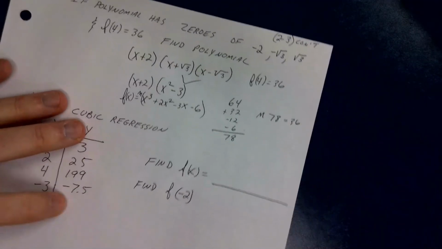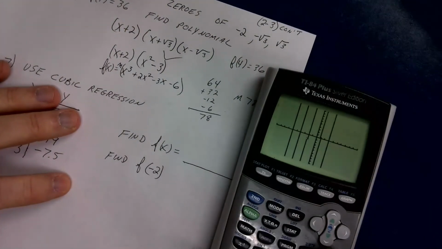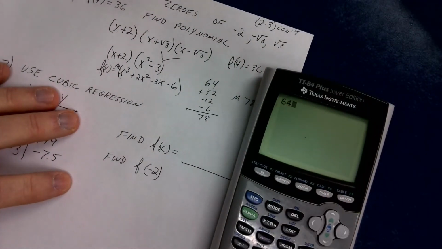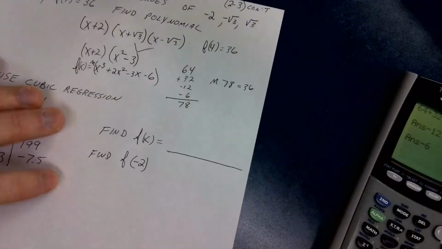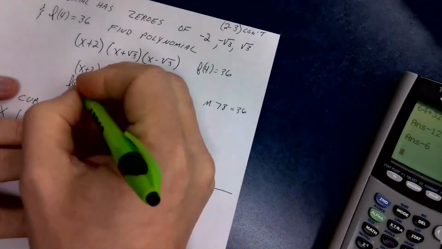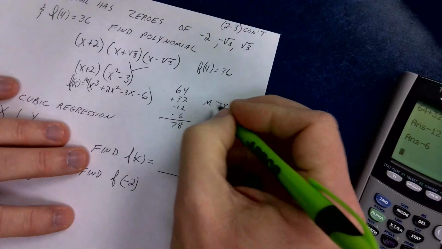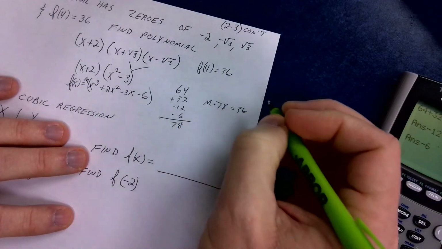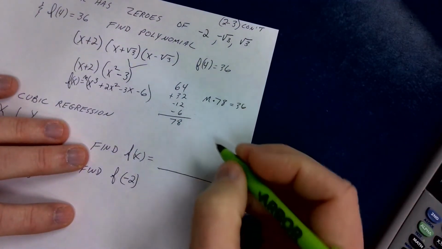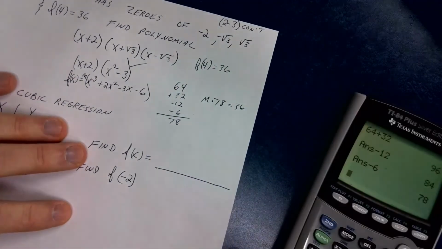Let me double check my math before I mess you guys up here. So 64 plus 32, enter, minus 12, enter, minus 6, enter, 78. Yep. Okay, so what number? There has to be something that multiplies this entire thing to that 78 that actually equals 36. Well, I just divide by that.